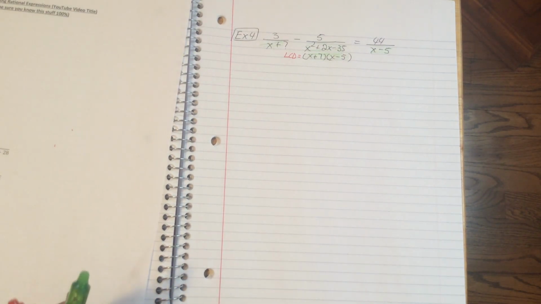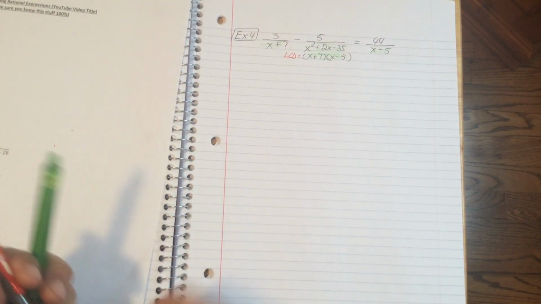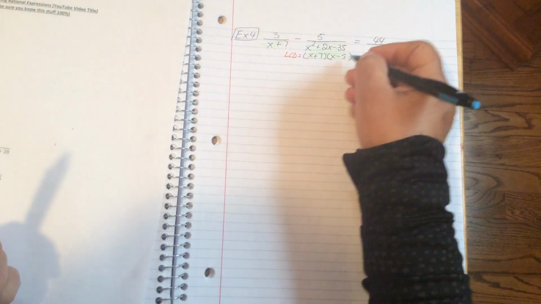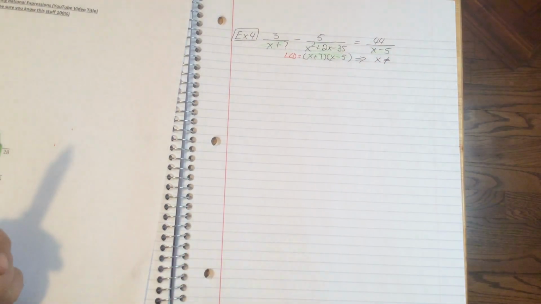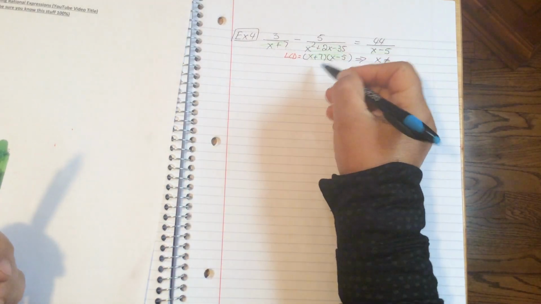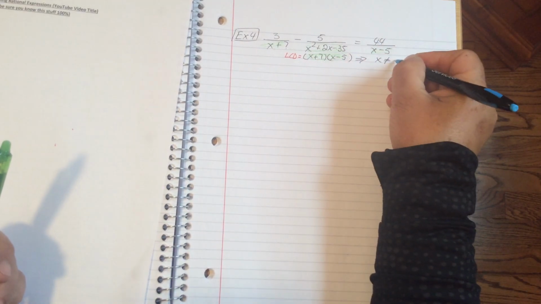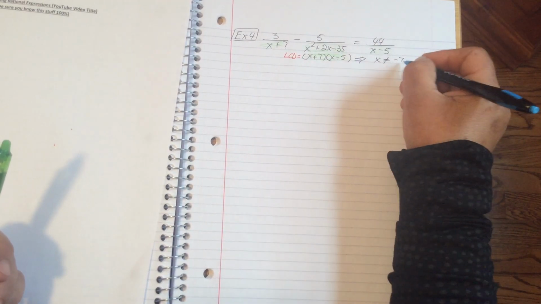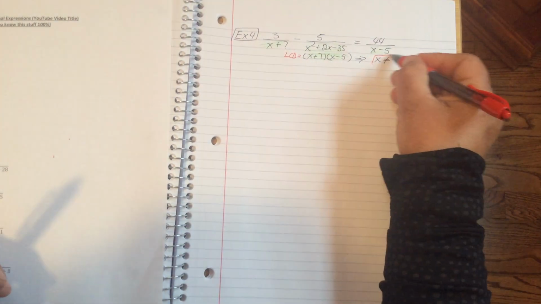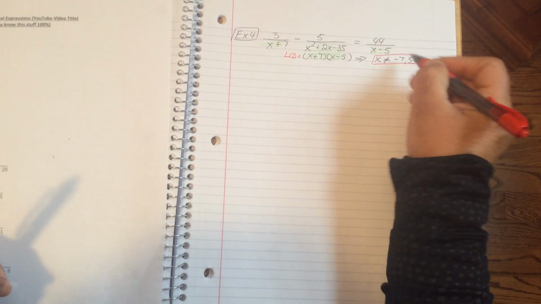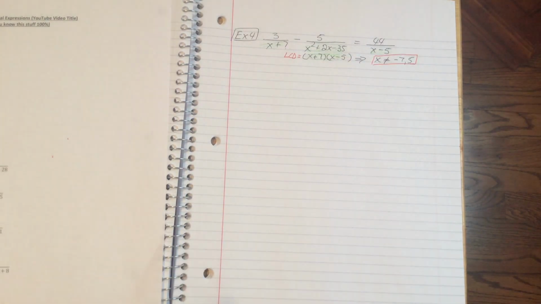Now, since I have the LCD here, I can find the values that x cannot take in order for the denominator to be different from 0. So x will be different from negative 7 and different from 5. No discussion, because if x is 5 or negative 7, the denominators become 0.